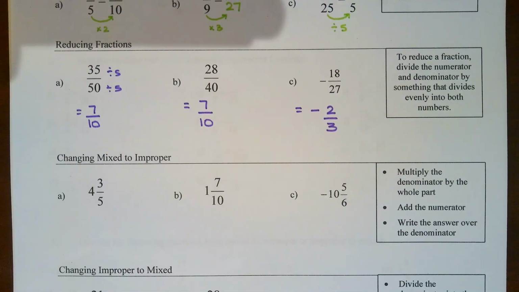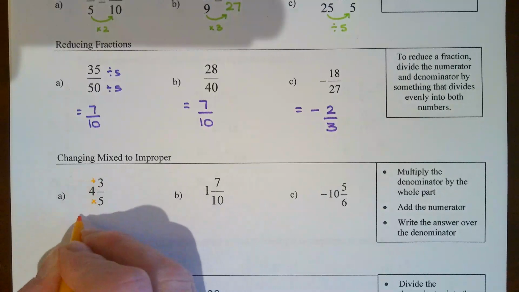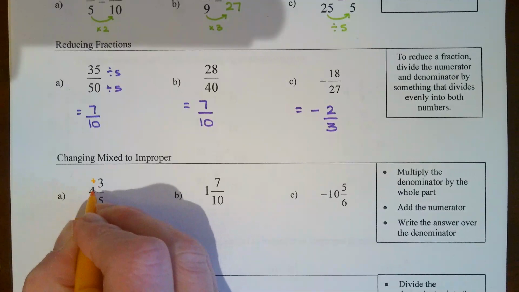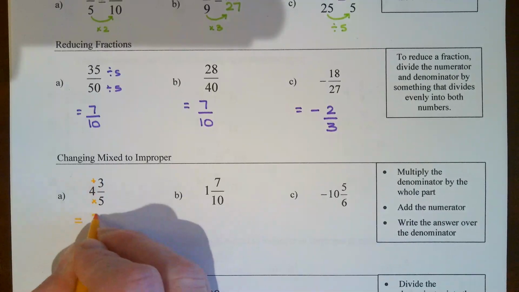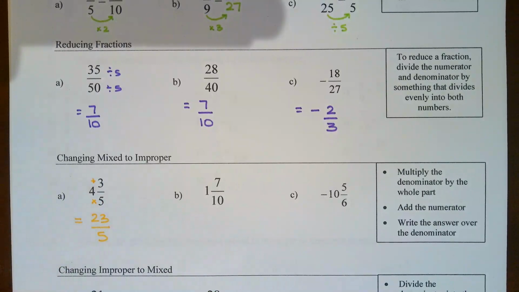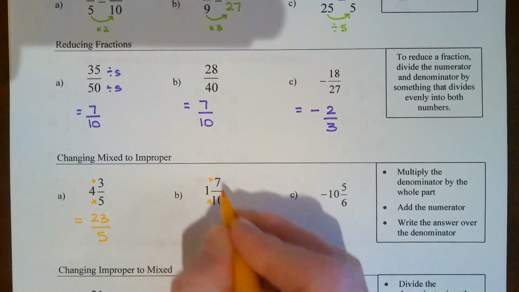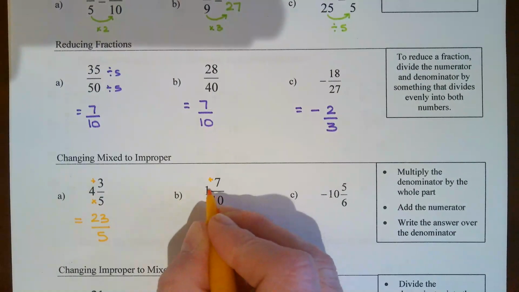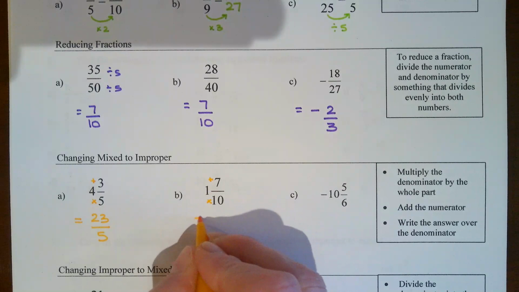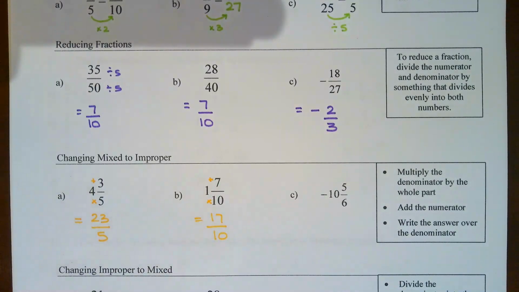If I want to change from mixed to improper, I multiply 5 times 4 and add 3. 5 times 4 is 20, add 3 is 23, and I write it over a denominator of 5. Same thing here, I'm going to multiply, then add. 10 times 1 is 10, plus 7 is 17, and I write it over the same denominator.